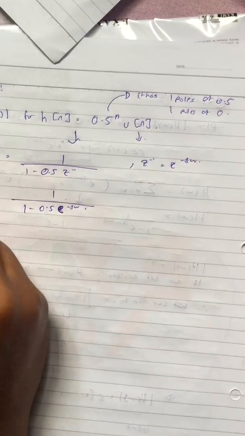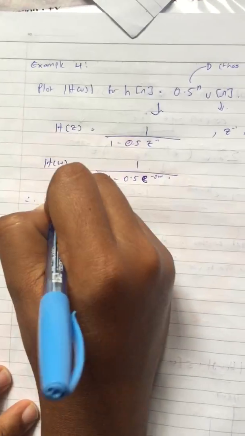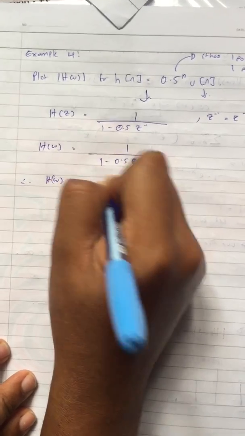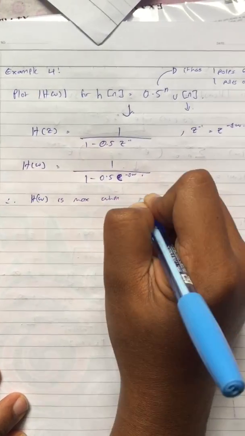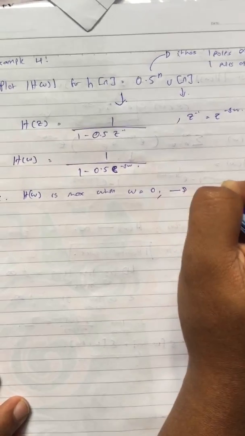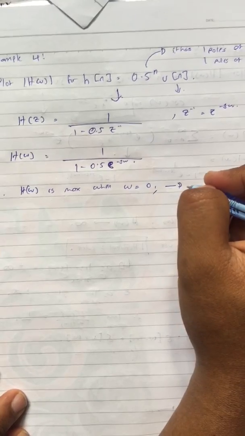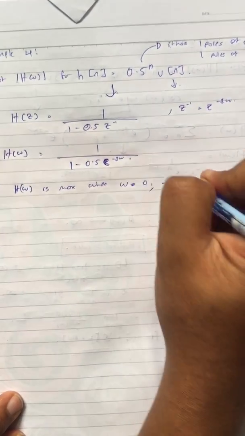Therefore H(omega) is max when omega is 0. We know from the last sessions that H(omega) is max when omega is equal to 0.